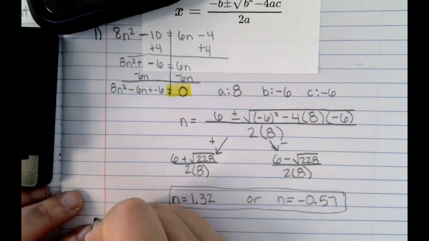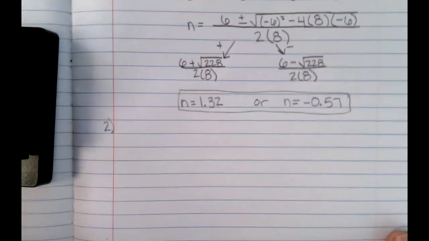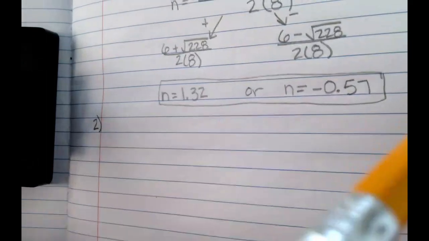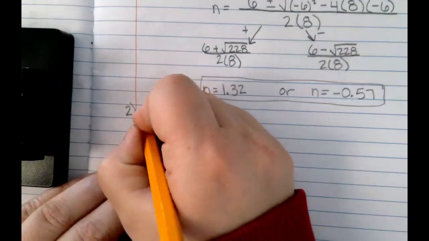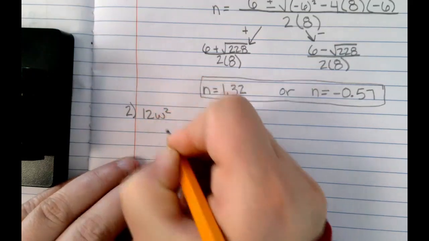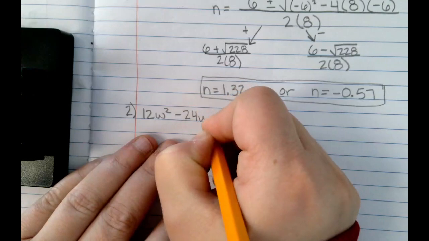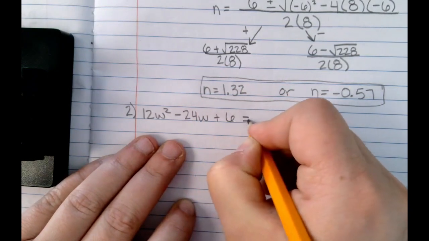Okay, we have one more problem that we're going to do together. Number 2, I think I can fit it in here. You probably want about 10 lines at least. Alright, oops, trying to move it up. There we go. Alright, number 2, we have 12w squared minus 24w plus 6 equals negative 12w.